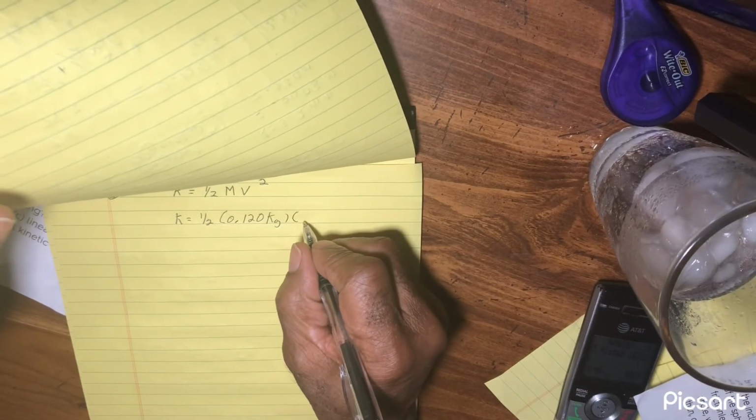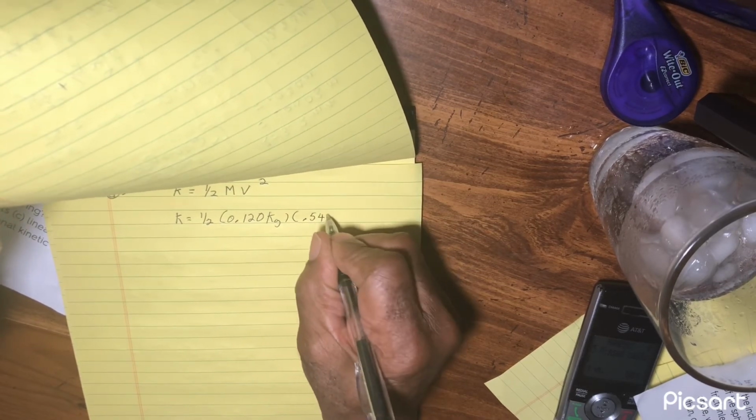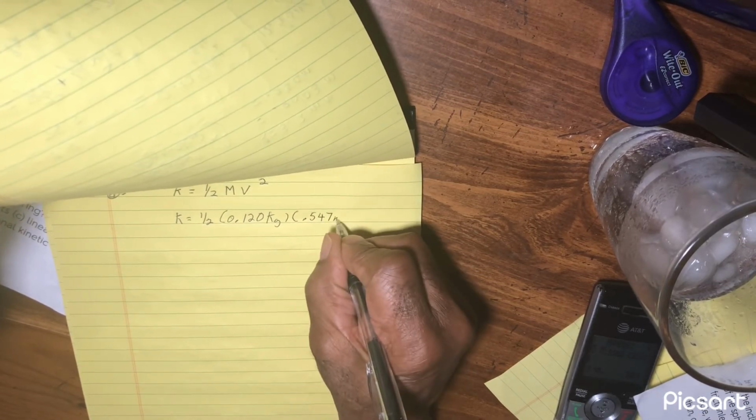We'll just say 0.547 meters per second, squared.